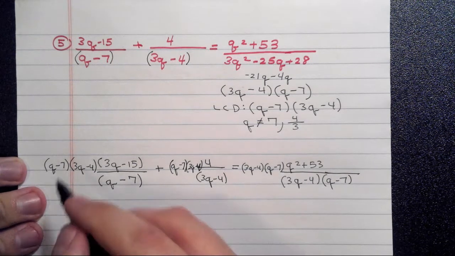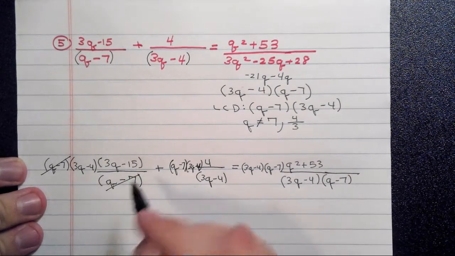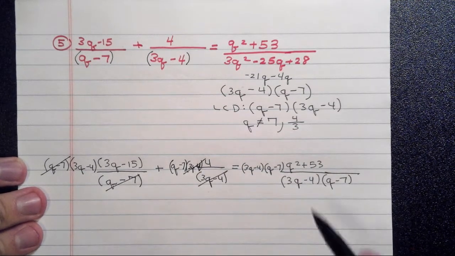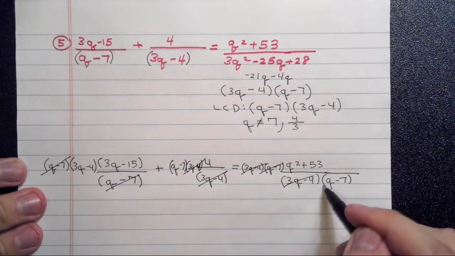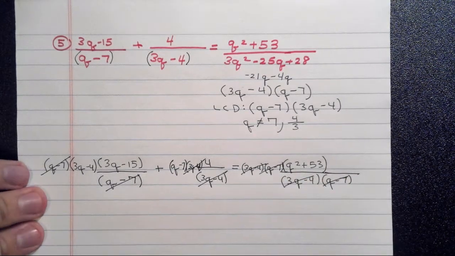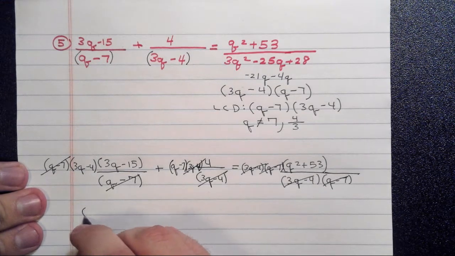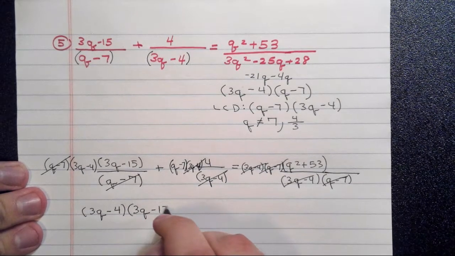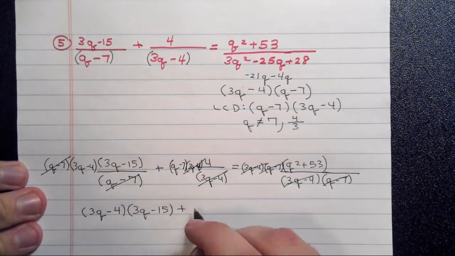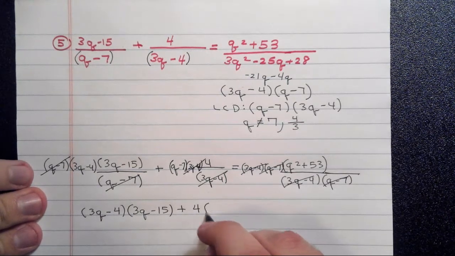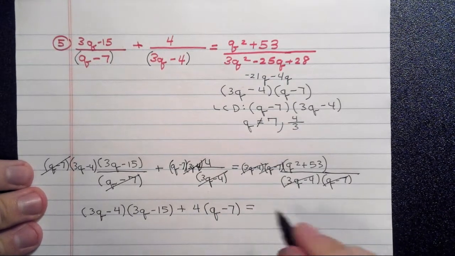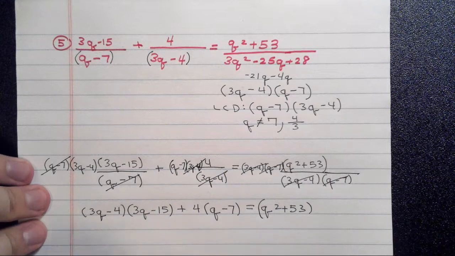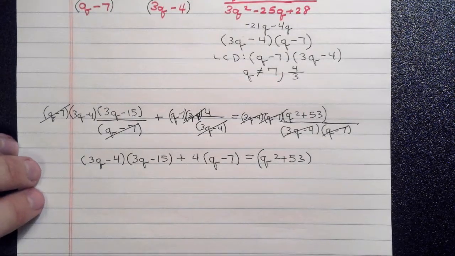All right. So this allows me to eliminate denominators. q minus 7 and q minus 7, those are gone. Over here, 3q minus 4, 3q minus 4, those are gone. And over here, I have both factors of the denominator being multiplied, so I actually lose that entire denominator. So let's write out again, what are we looking at? I have now 3q minus 4 times 3q minus 15 plus, this is q minus 7 times 4. Now you can write it in that order. I'm going to reverse it because that's just what we're used to seeing in math. And over here I have q squared plus 53. And I put it in parentheses to keep it clean, but those parentheses aren't doing anything at this point.